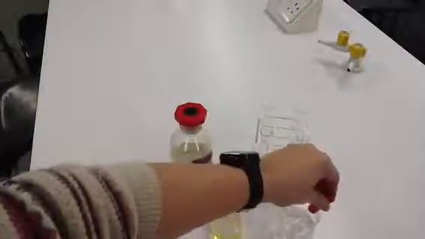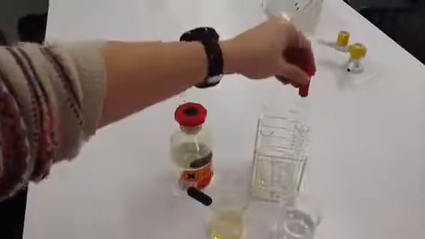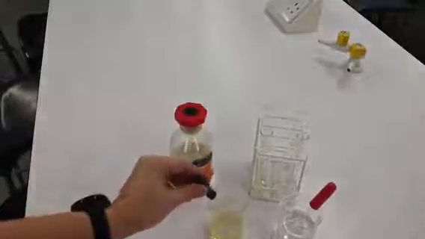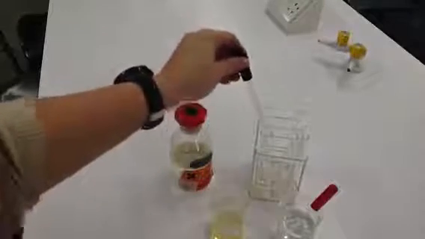This is the test for lipids, which sometimes is called the emulsion test. So we have two samples again. So we have sample A and sample B. And we just place a sample of both of these into different test tubes.